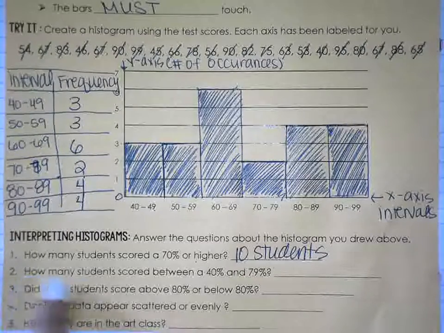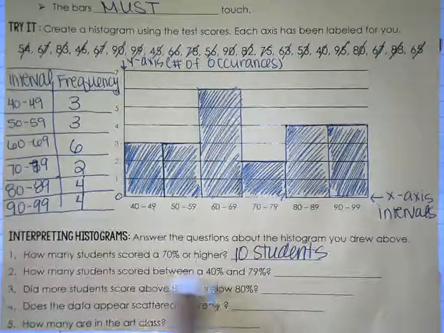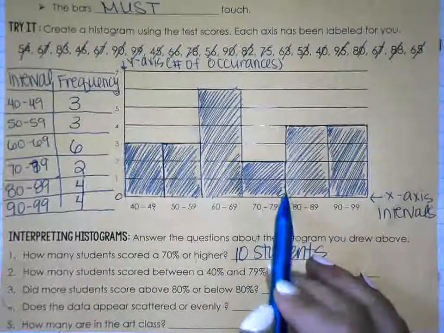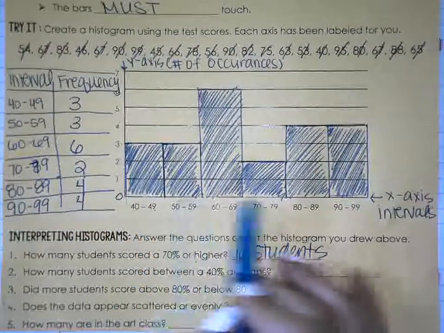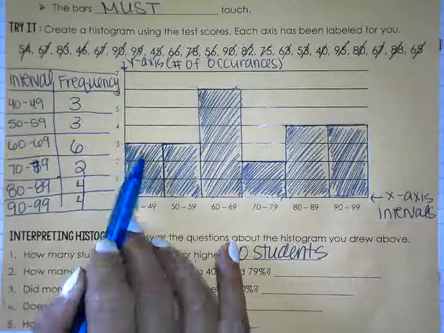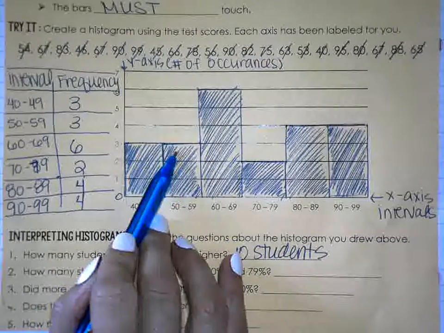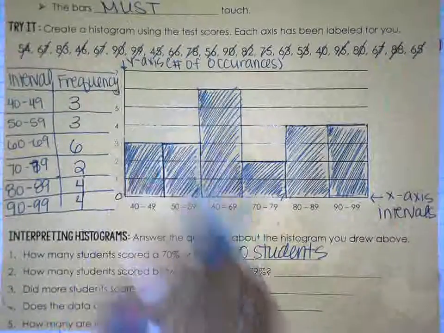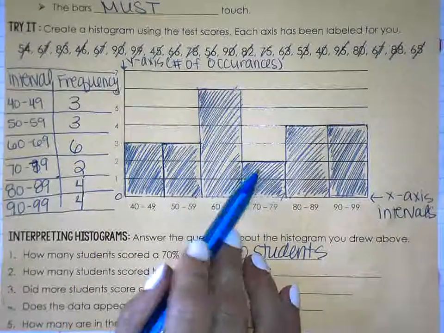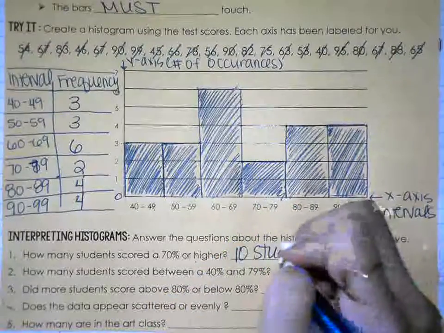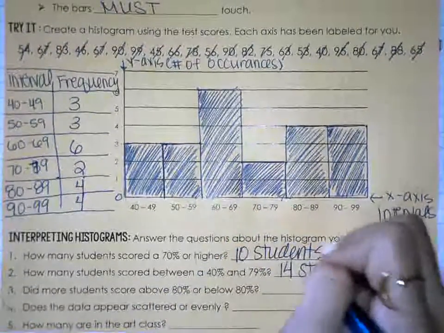I then need to do how many students scored below or between a 40, which here's 40, and a 79%. So I count the number of students between 40 and 79. So 1, 2, 3, 4, 5, 6, 7, 8, 9, 10, 11, 12, 13, 14. I do not go to the 80 because it told me to stop at 79. So it is 14 students.